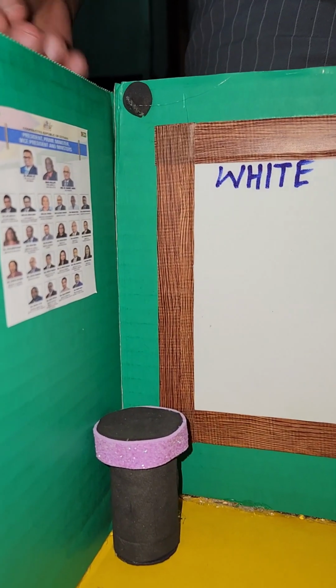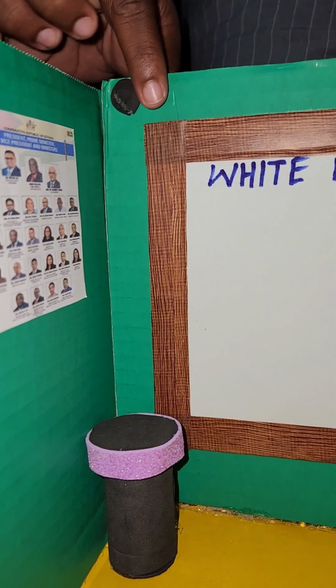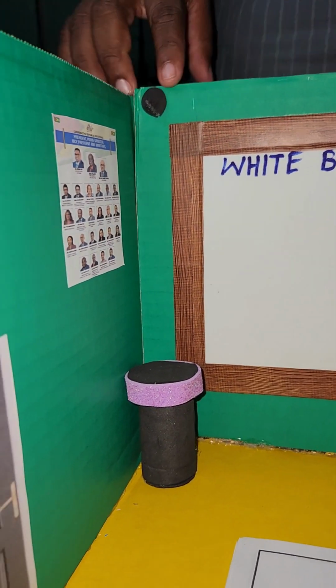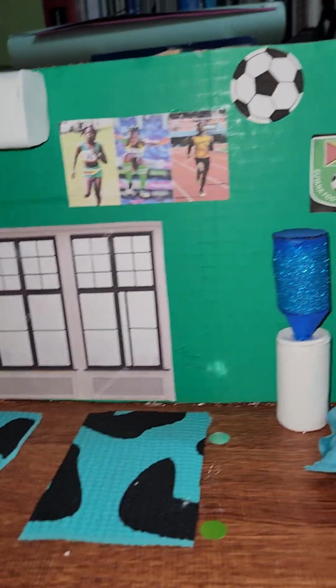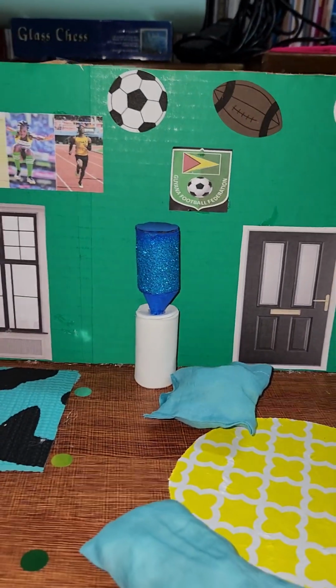For security reasons, a camera was incorporated into my classroom. Also, two entrances, one to enter and one you can also enter and exit. That is at the back of the classroom.